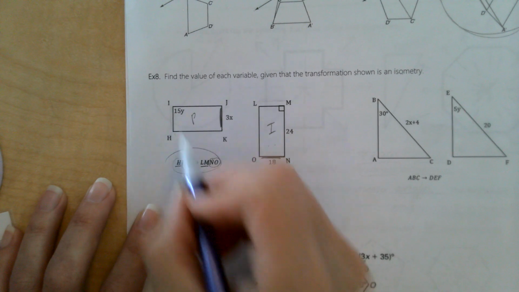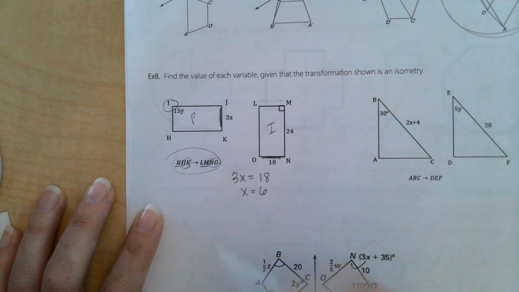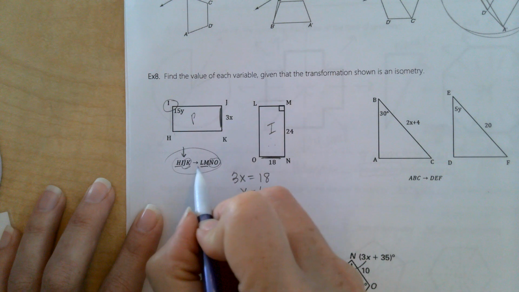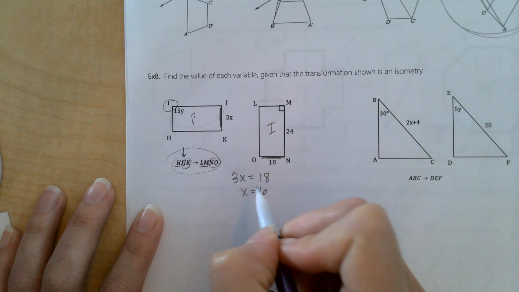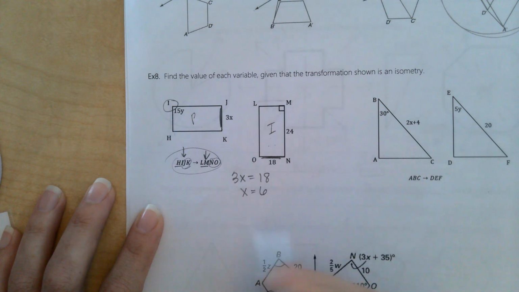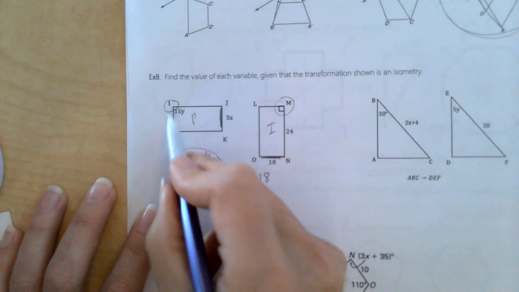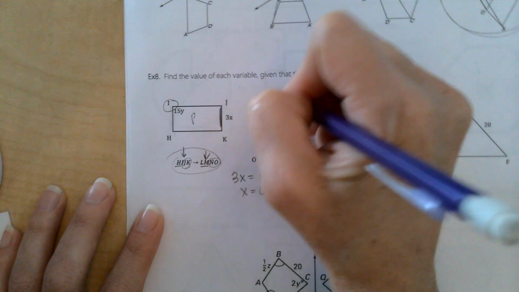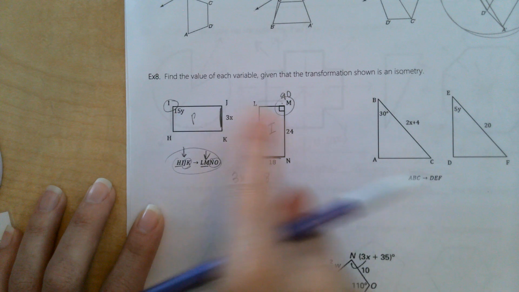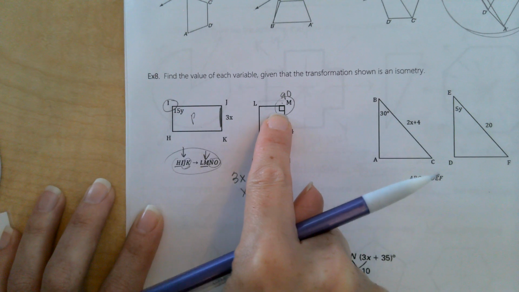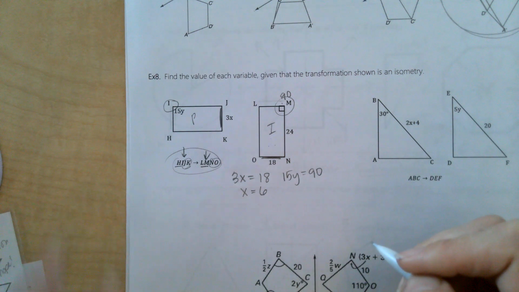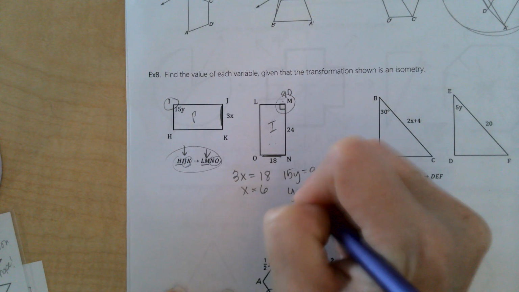Okay, now we need angle I, right? Angle I is right here. So in our statement, what does I go with? Angle M. So right angle, making it 90 degrees. Good. These two correspond. So right angle, 90 degrees. So if they correspond and they are congruent figures, how do we set this up? 15y equals 90. Good. So y equals 6. Yeah.